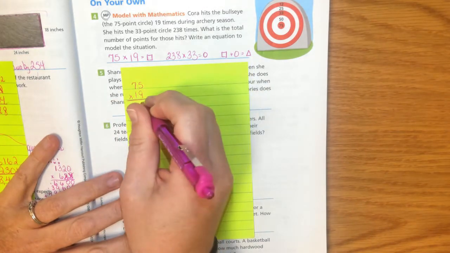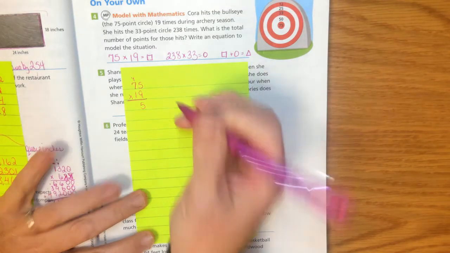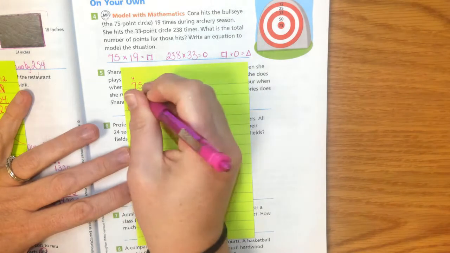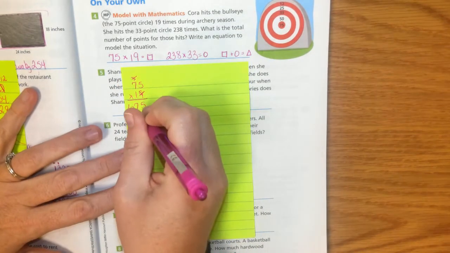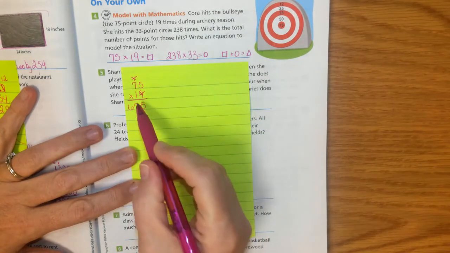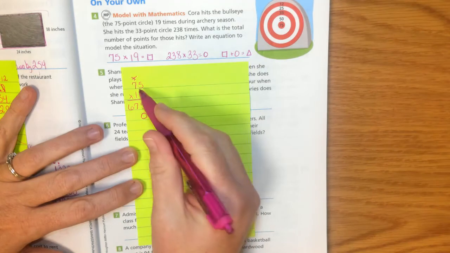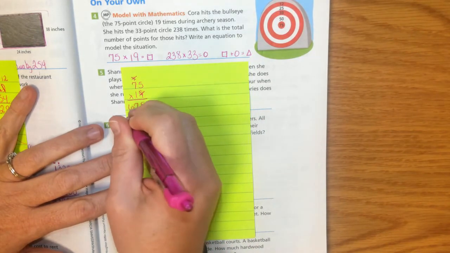5 times 9, 45. 7 times 9, 63. Plus 4 is 67. I'm done with my ones place and my regrouping. Now I'm going to put a 0 in my ones place at my second number because I need to start underneath here. I'm in the tens place now. 5 times 1 is 5. 7 times 1 is 7.